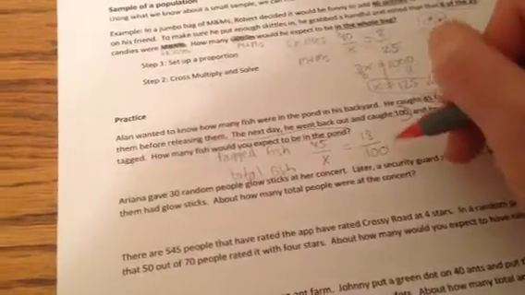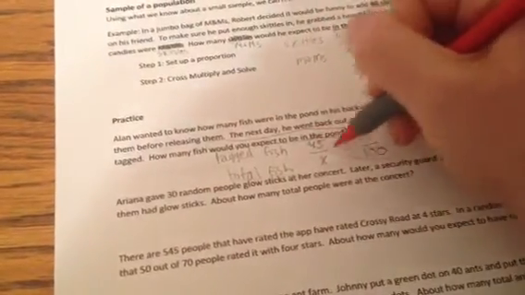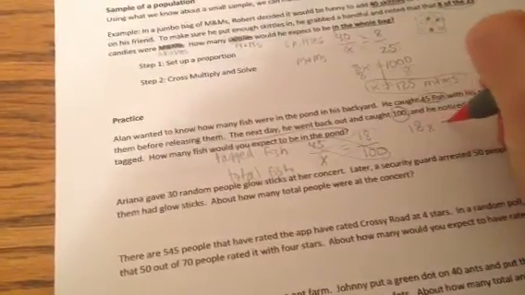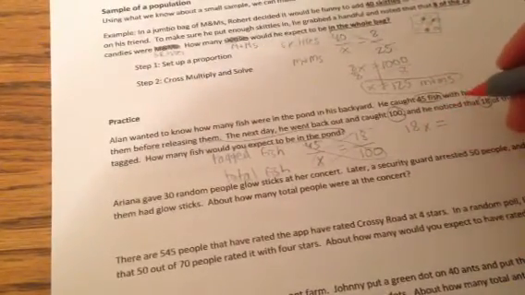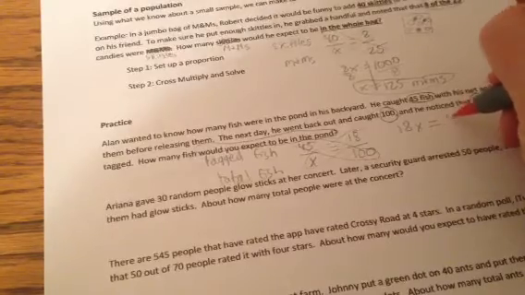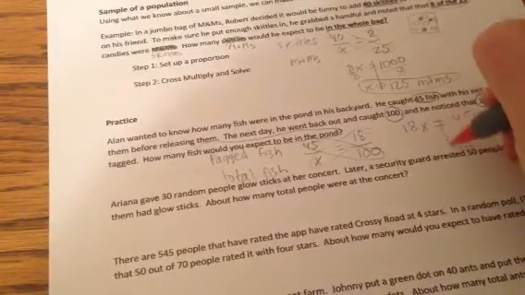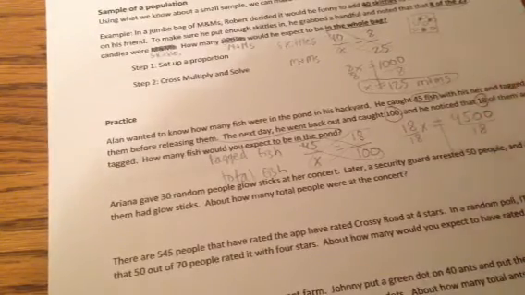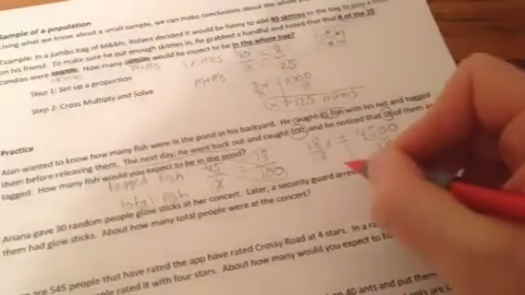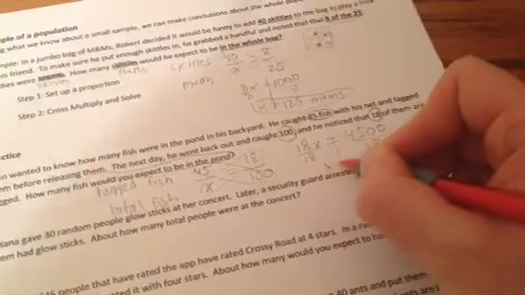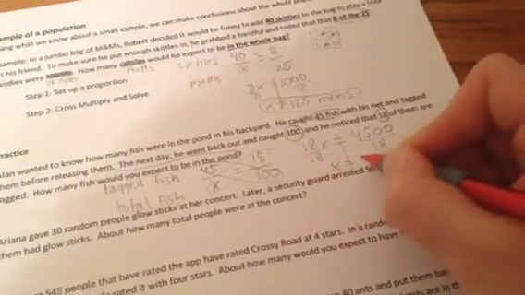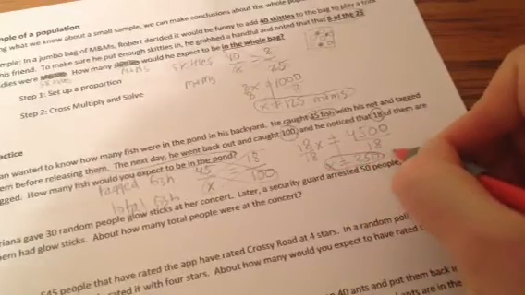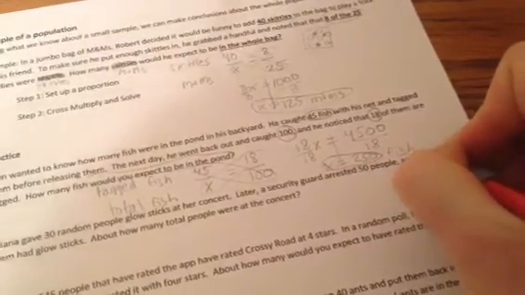So then we're just going to cross multiply just like we did in the example. So we have 18x equals 4,500. Draw a line and divide both sides by 18. When you divide both sides by 18, you should get that x equals 250. So that means in that pond there were a total of 250 fish.